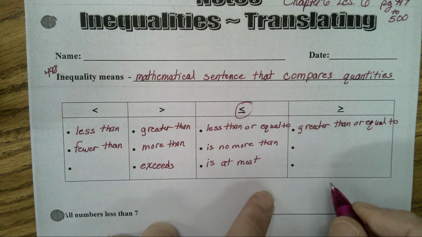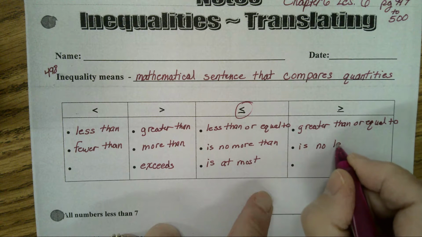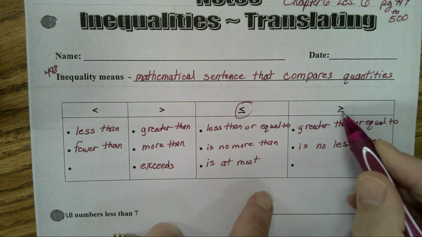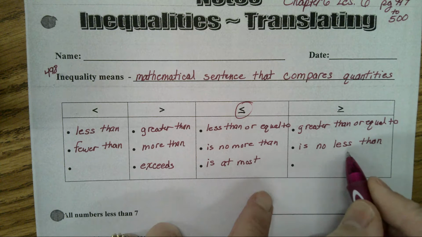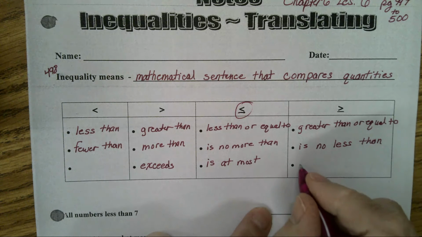Is no less than, and I find these confusing because you're saying that's a greater than symbol, but is no less than. Just think, not less, so it's greater than, but sometimes they use the terminology is no less than. Is at least.